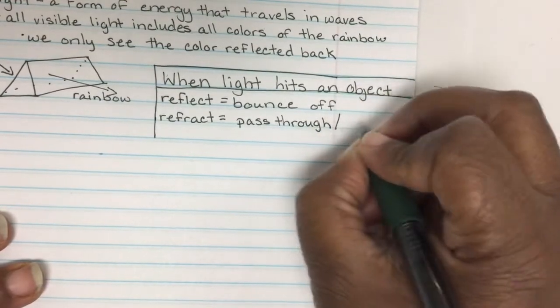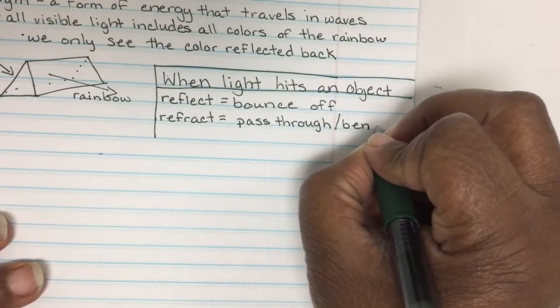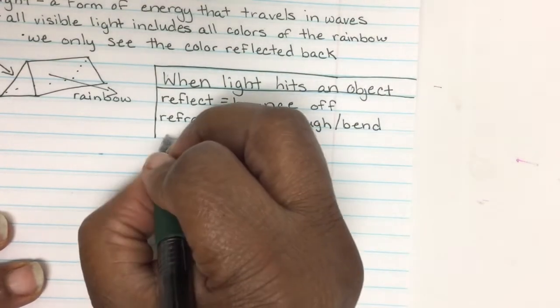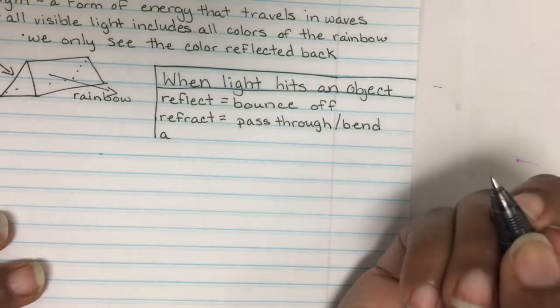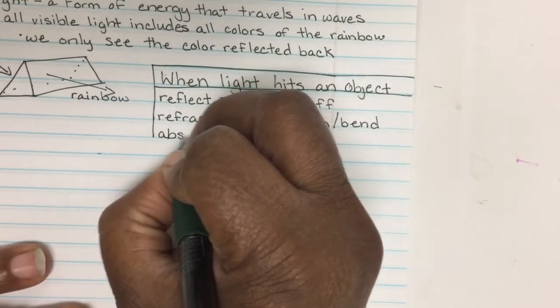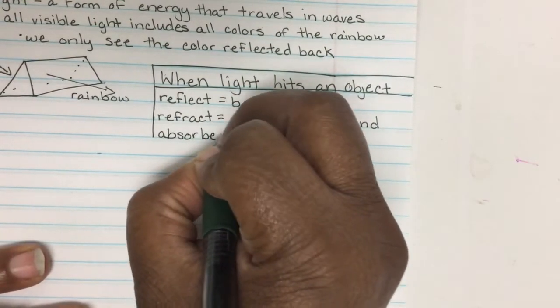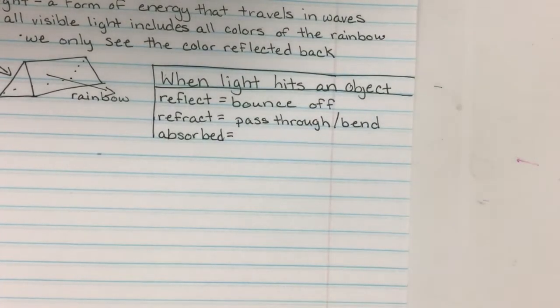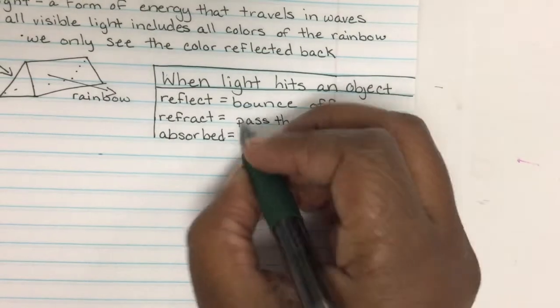It can also bend the light, and I'll show you an example of that later. Our last thing that light can do would be absorbed, which basically just kind of like light being swallowed up or taken in.